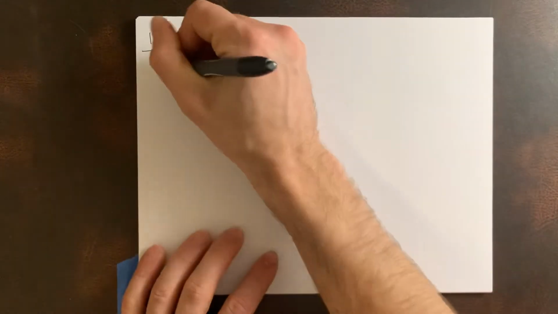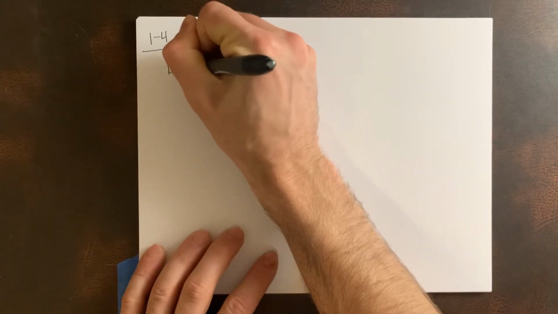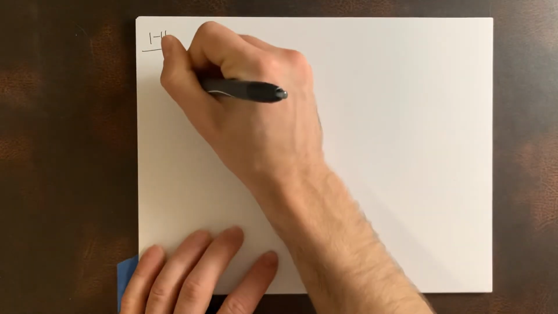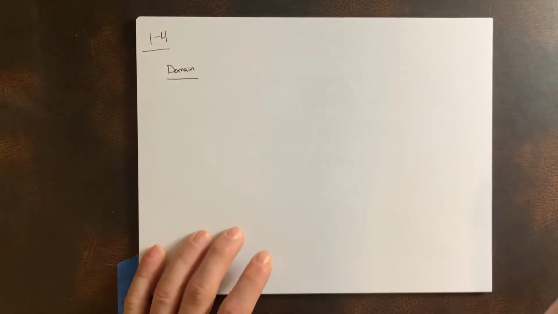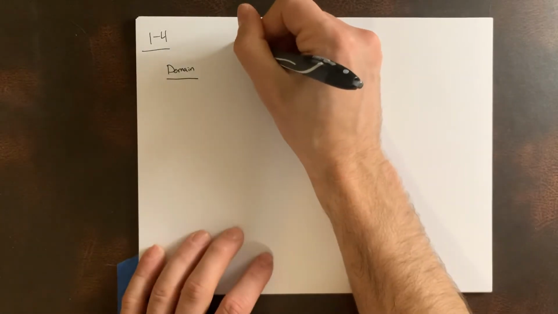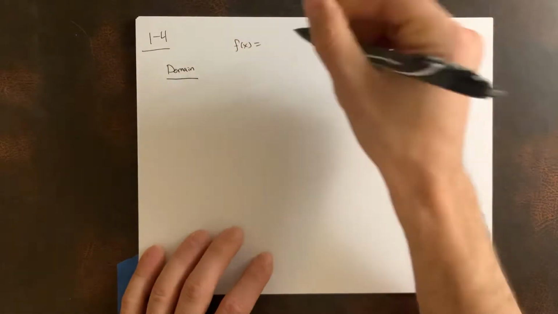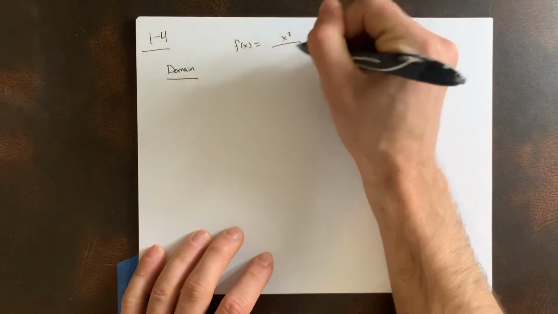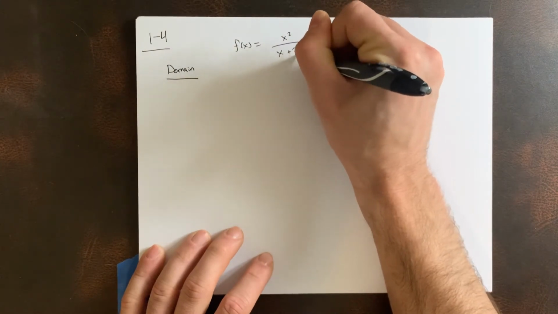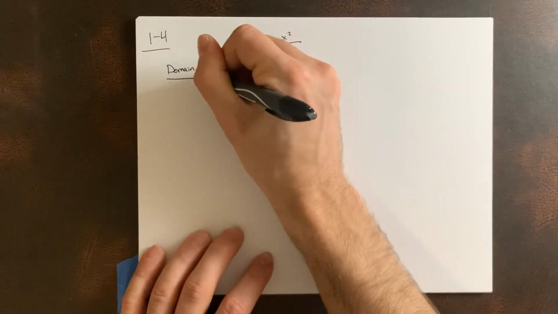In this section, we're going to talk about what it means to find the domain of a function. You might have heard the words domain and range before. In this section, we're only going to talk about domain. So we have a function. We can just make one up, maybe like x squared over x plus 3. And we want to find the domain.